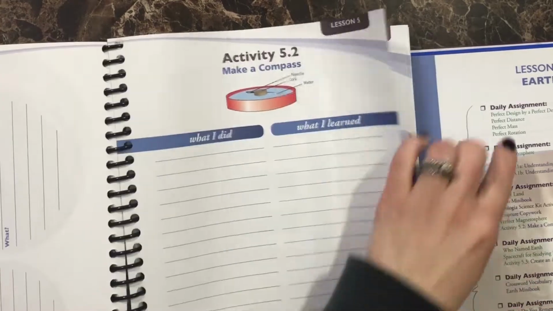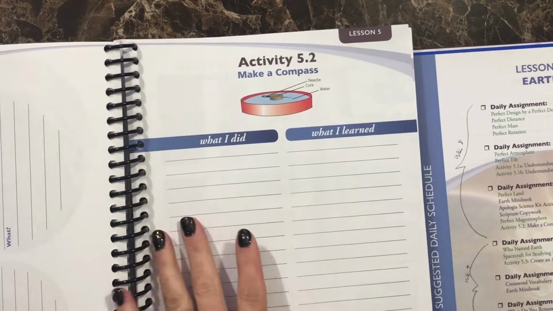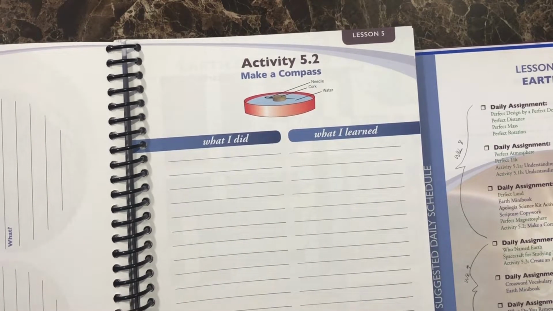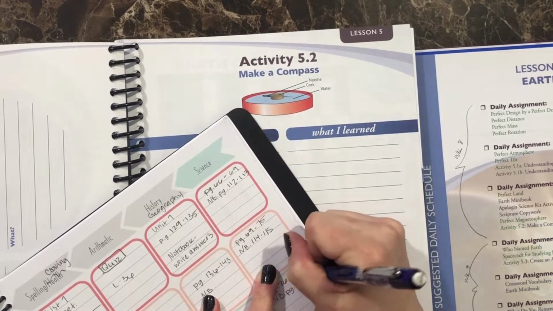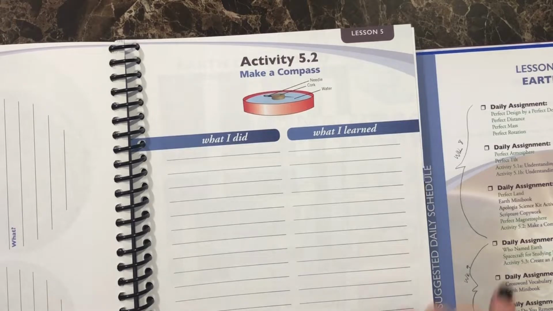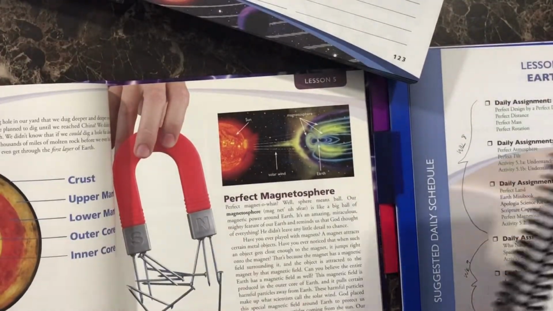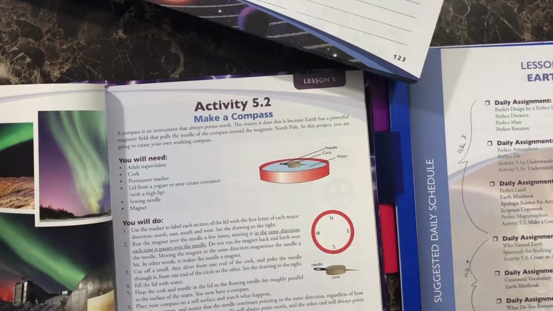Okay, since we're only doing 3 lesson daily assignments, I'm splitting this one up. So I'm going to end that on page 120. And then it says perfect magnetic sphere, so we're going to do 77.